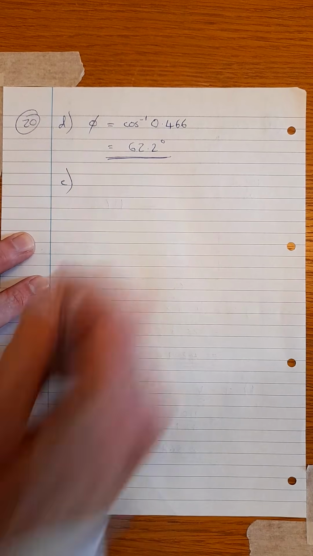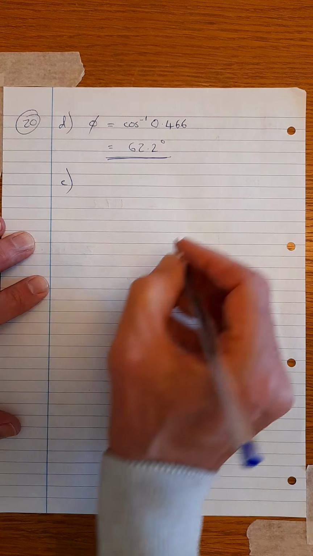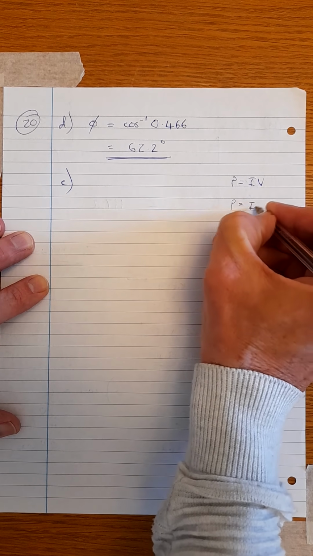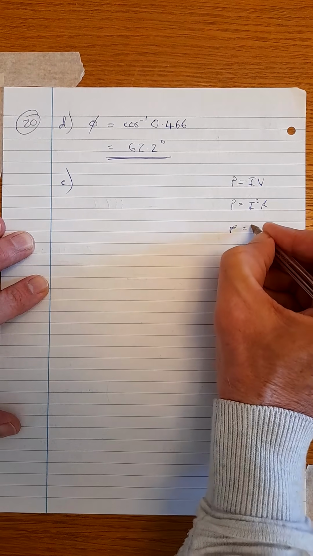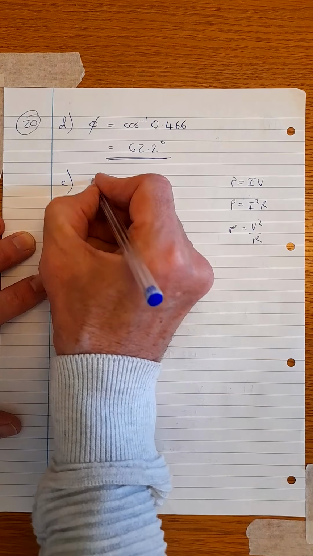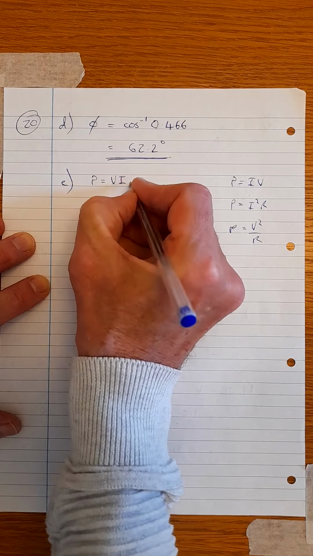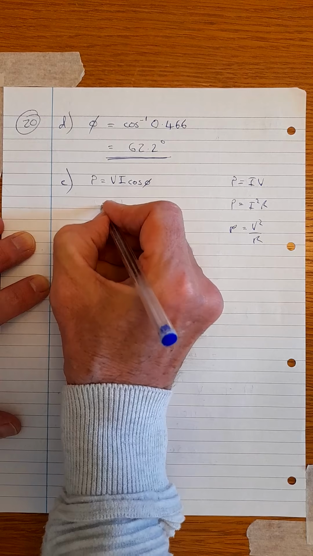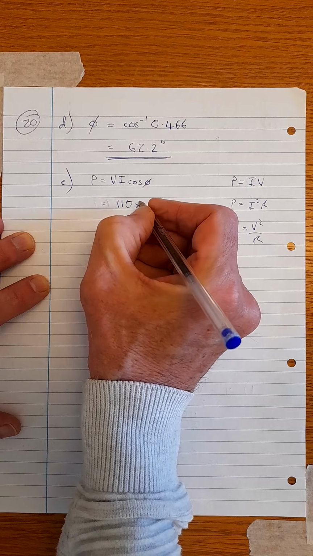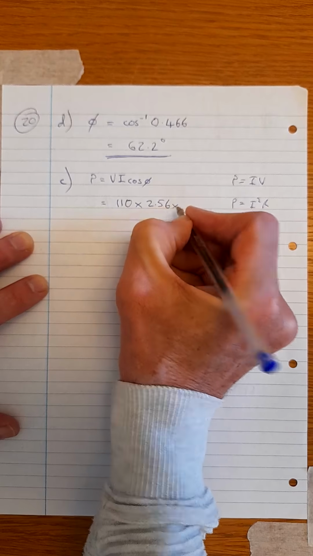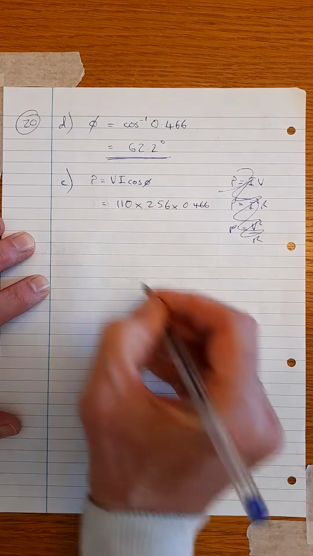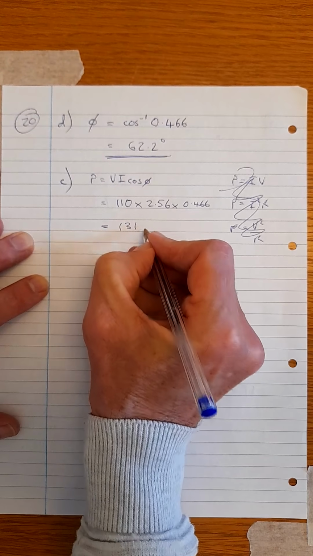Final step. Find the power consumed by the circuit. We know from the very early days that we started power, P equals IV. You could have had P equals I squared R. You could have had P equals V squared over R. We don't want one of those. It's an AC circuit. We have to take account of the power factor. So P equals VI cos phi. Put your numbers in. I can't remember what it was. I think it was 110. 110 times the current, which you found, times cos phi, the power factor, which is 0.466. Let's get this out of the way. Okay, and if you throw that in the calculator, you should come up with 131 watts.